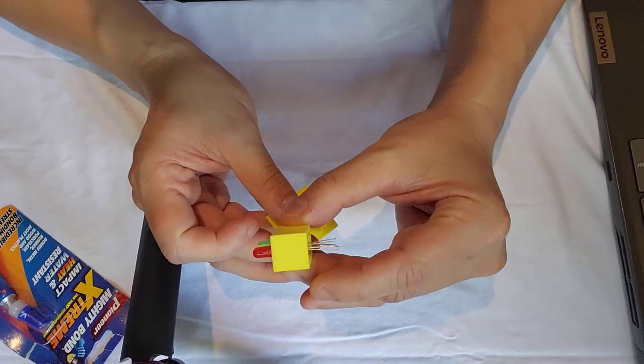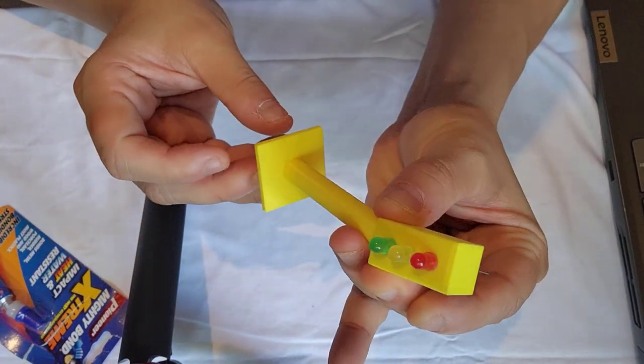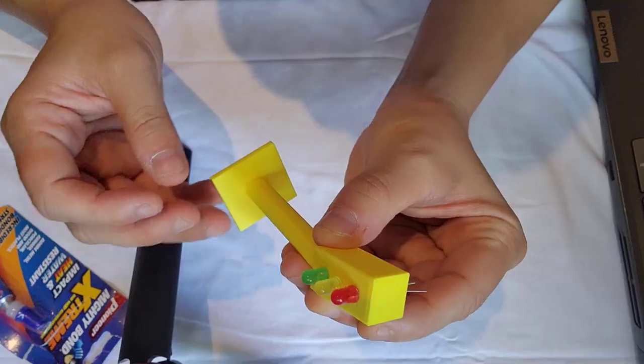In the next video, we're gonna wire up our traffic light, and you'll see that over here. All right, thanks very much.